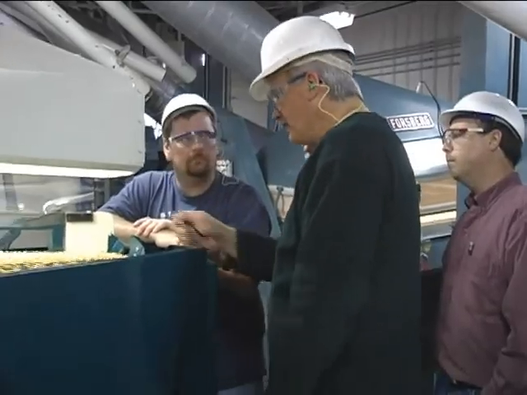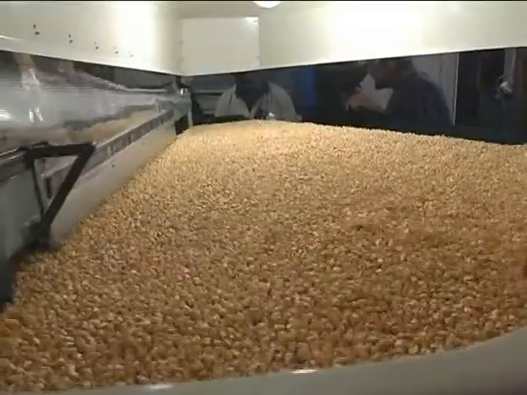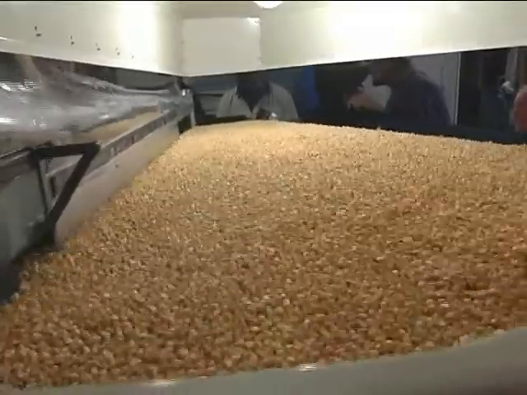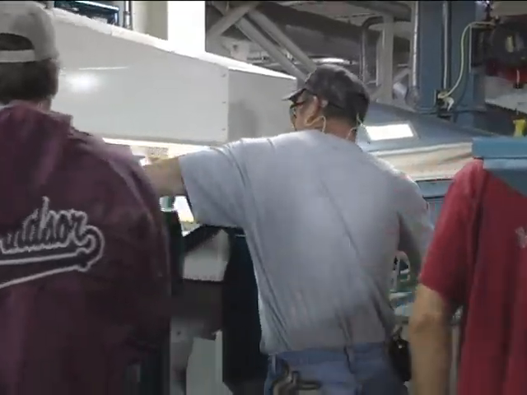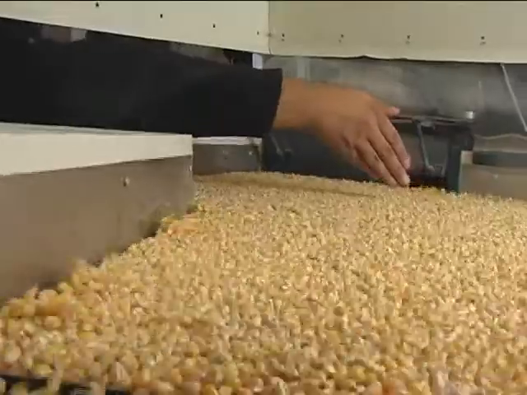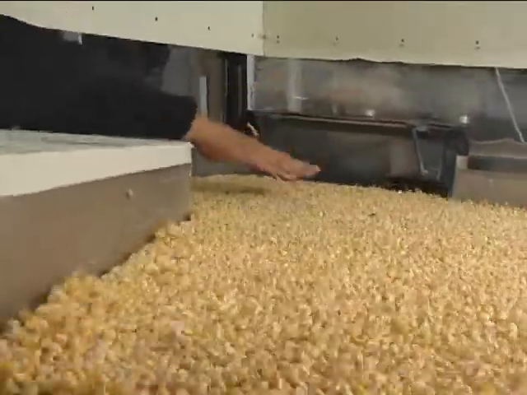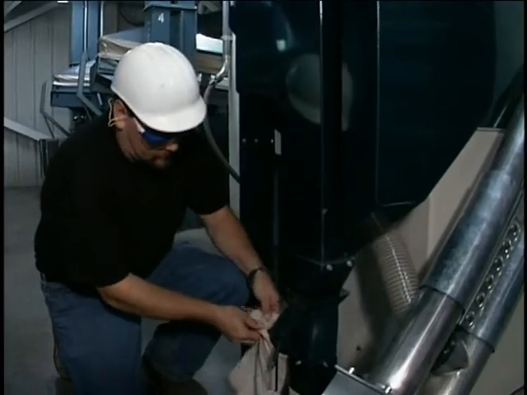This concludes the Pegasus Gravity Table training material. We hope that you will continue to use this disc as a resource whenever the need arises. Without question, however, there is no substitute for hands-on experience. Use the knowledge that you gain from viewing this material and the experience from running the machine to become a proficient Pegasus gravity table operator.